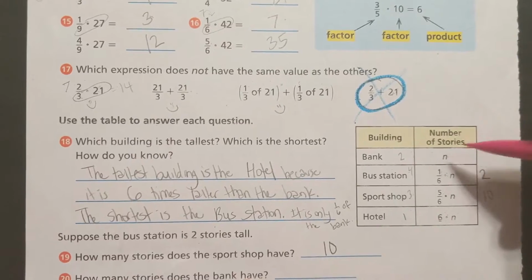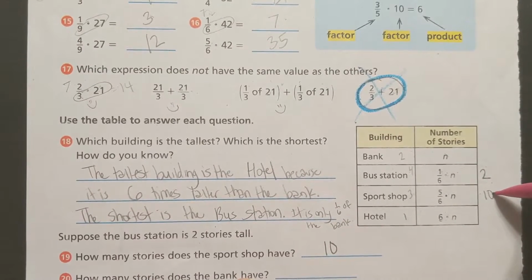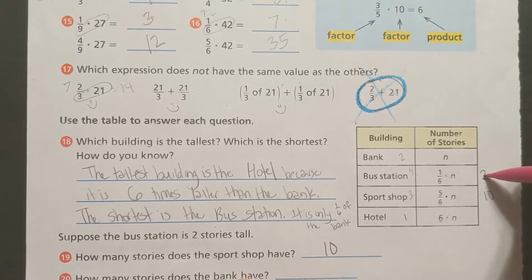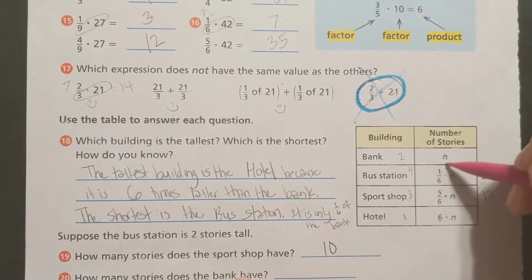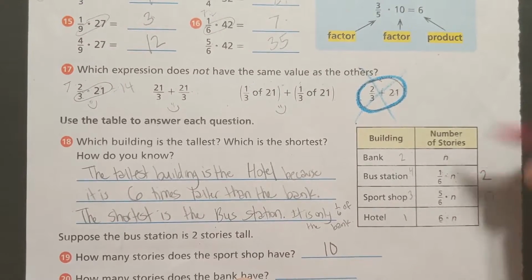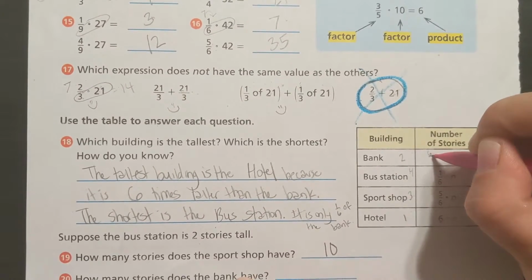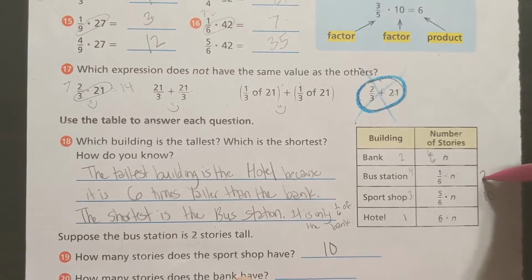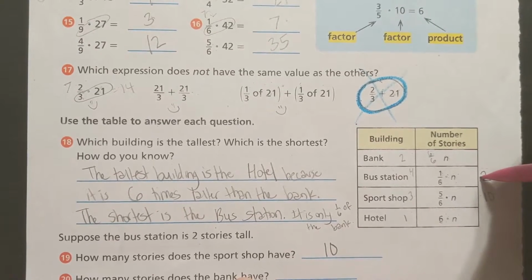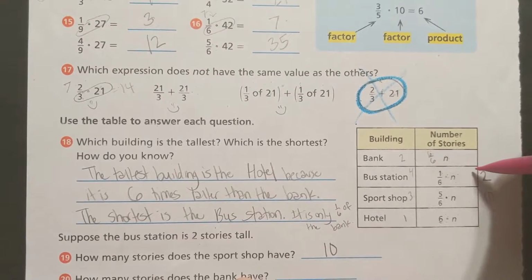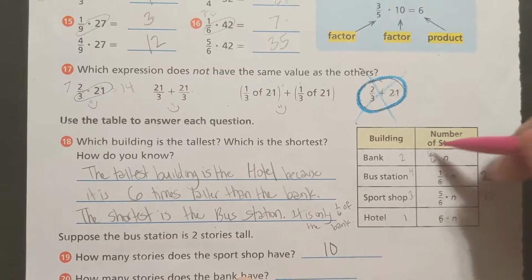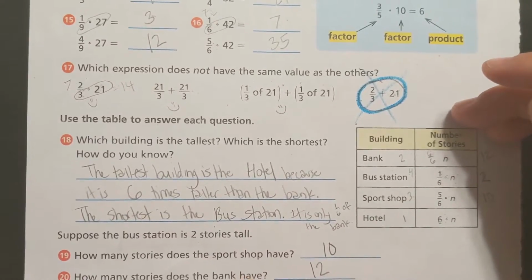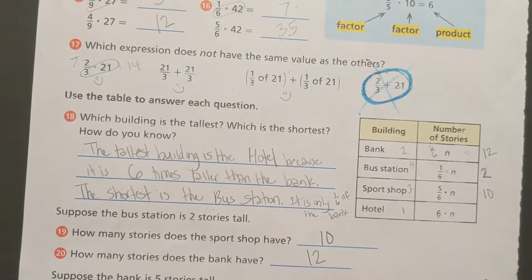What about the bank? If one piece of it was 2, how would I get to a whole? I would need 6/6. So now think about it. If 1/6 was 2, how many would 6/6 be? If I circled all the pieces, remember there's groups of 2, I circled 6 groups of 2, I'd get 12. Pretty cool. Now they want me to plug in a different number.